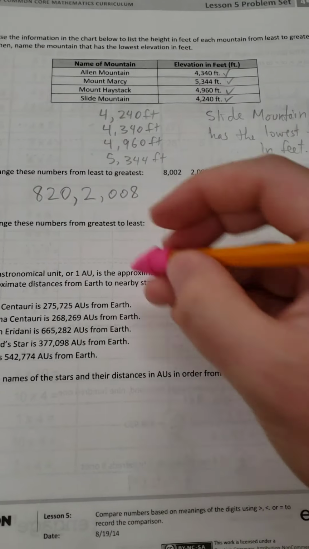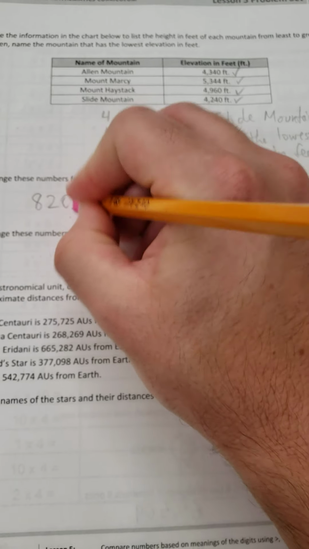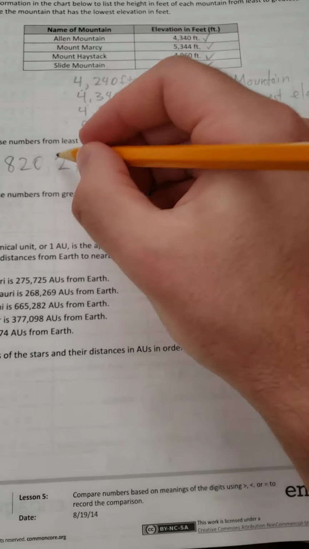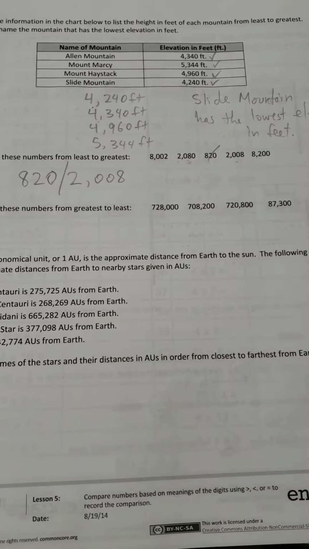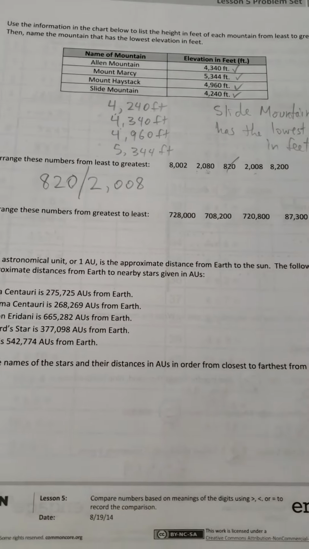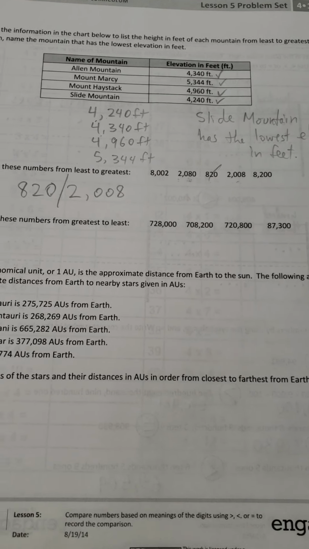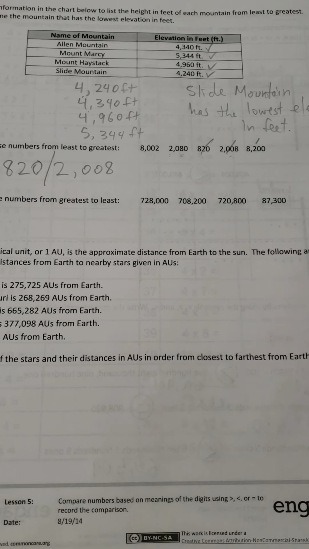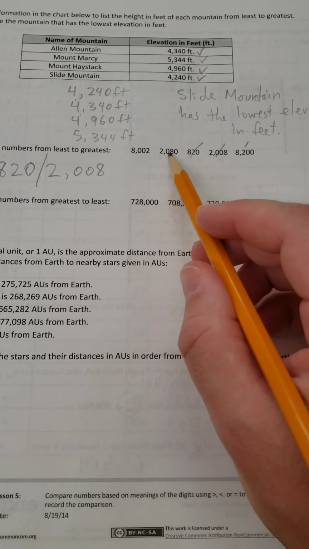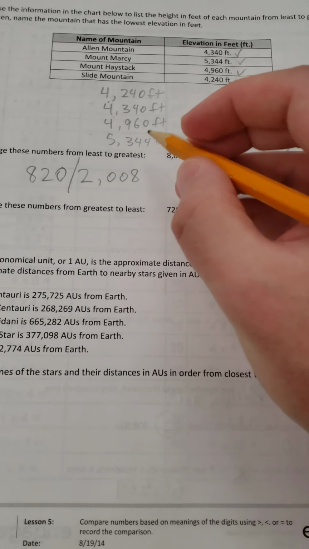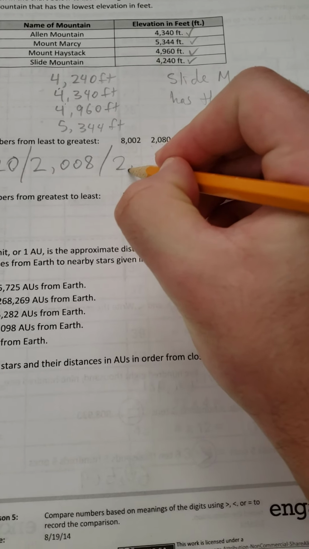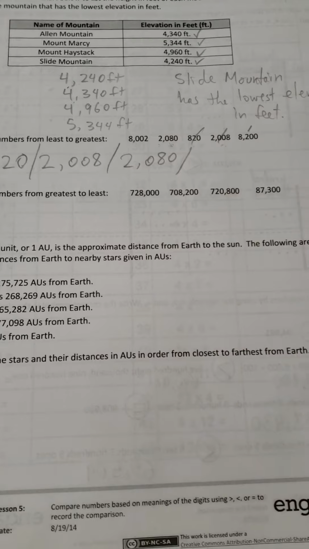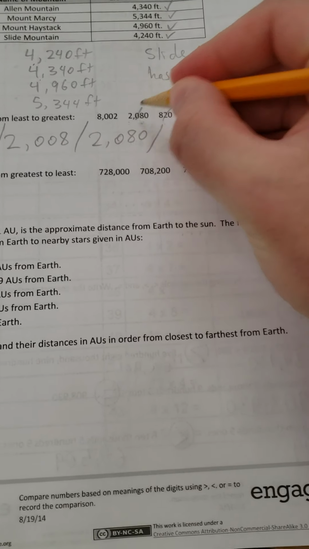Now I'm realizing these commas are gonna make things confusing, so I'll put a little slash mark. That way you can see between the numbers and the commas won't make things confusing. No, that's the one I want to get rid of. Okay. So now we already know that this has got to be the next smallest, 2080. Right? So mark that out.